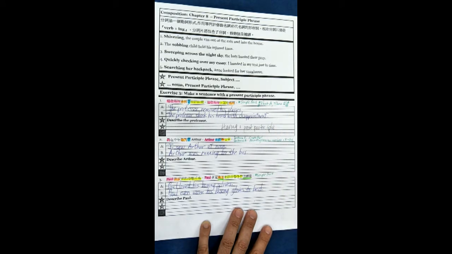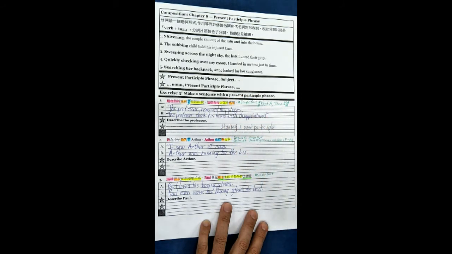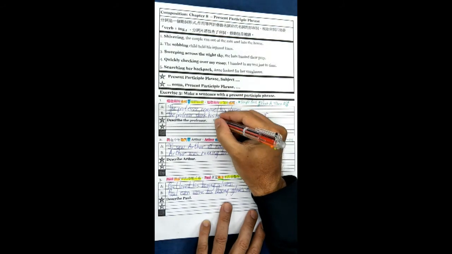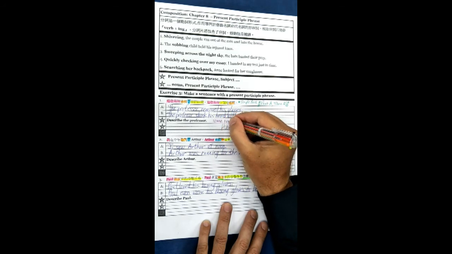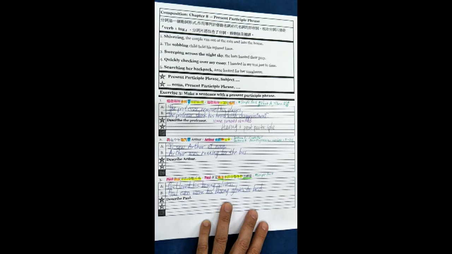Okay. So, removed. Look at here. Remove, removed, removed. This is the past participle.